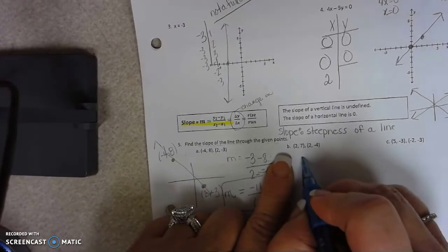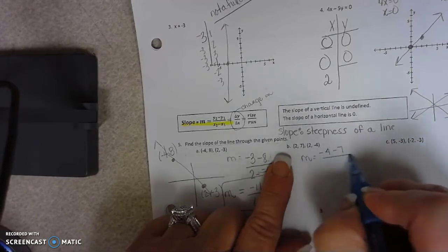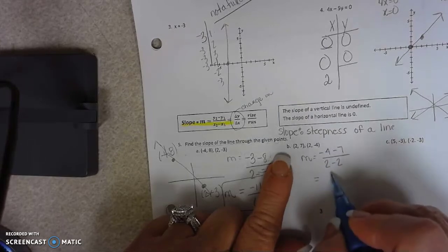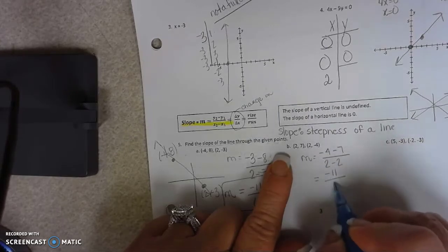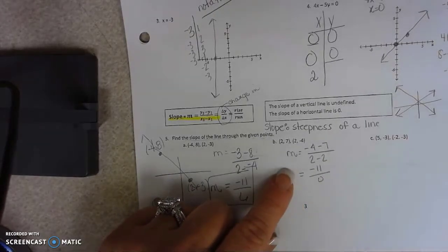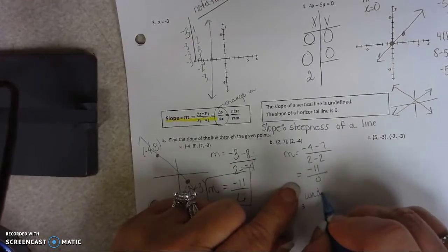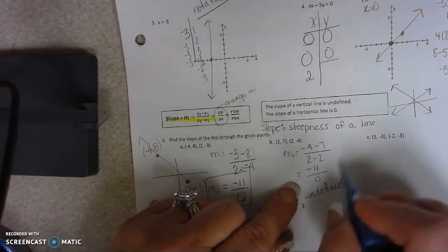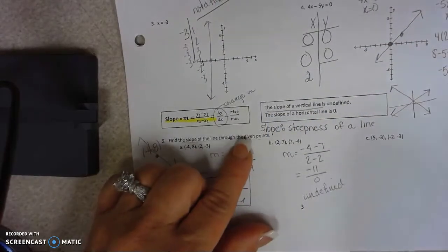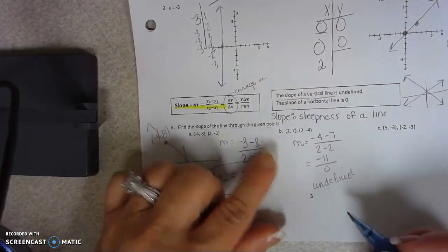We could do it again. Slope is the difference in y's over the difference in x's, but we have a problem. That's negative 11 over 0. We can never have 0 on the bottom. Never. So if slope is undefined, meaning 0 is on the bottom, that's going to be a vertical line, just like this right here. So if it looks like this, slope is undefined.